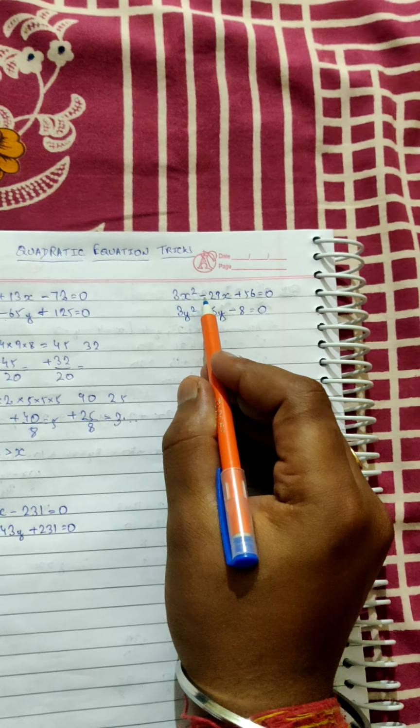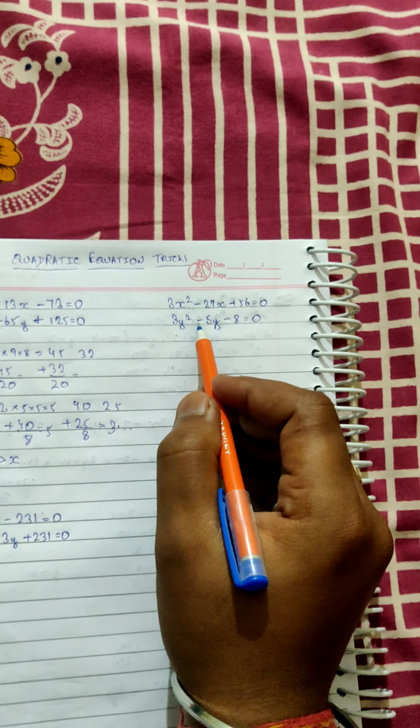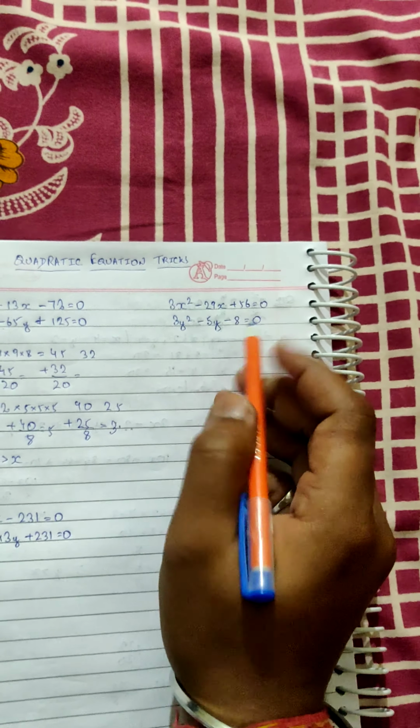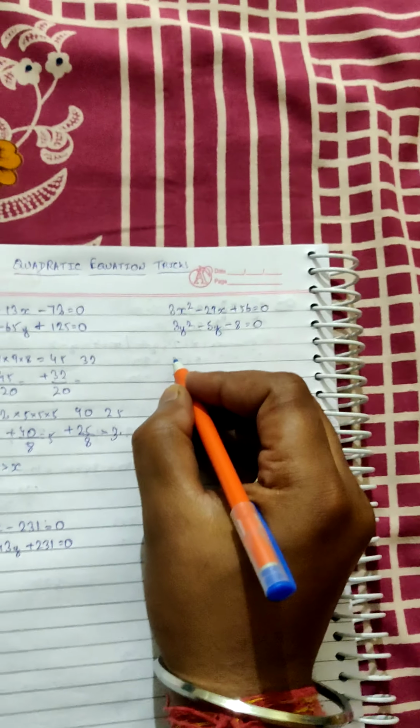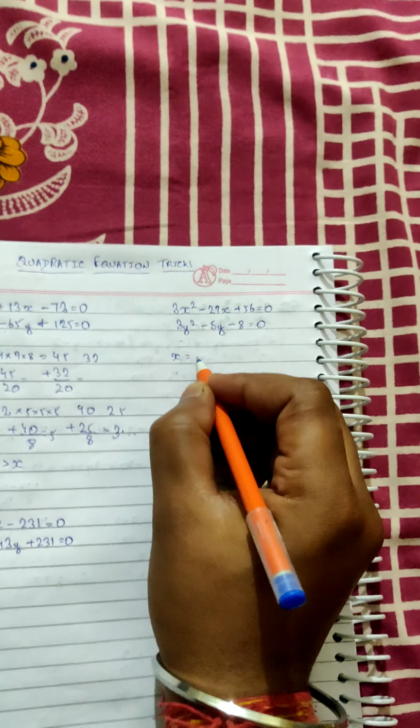Coming back to the second question, you can see here we have taken other signs. In equation x there are signs minus and plus, and in equation y we have different signs, that is minus and minus. Now solving this question, first take out the roots of x.